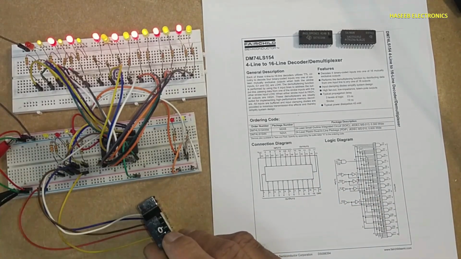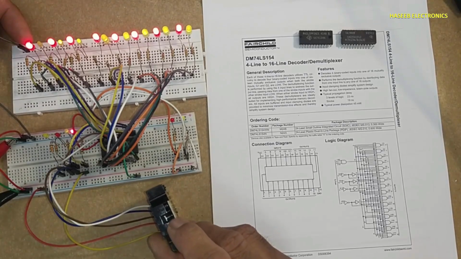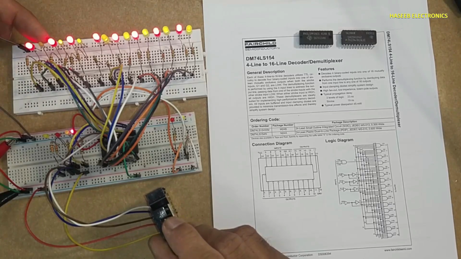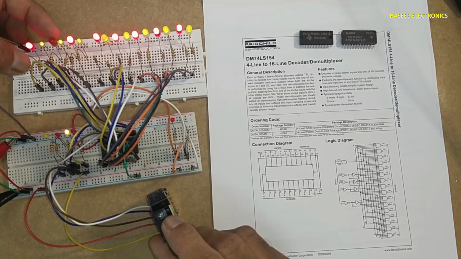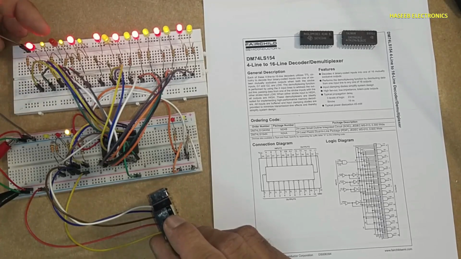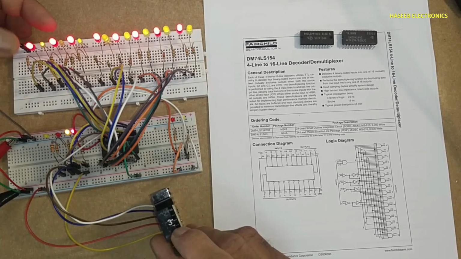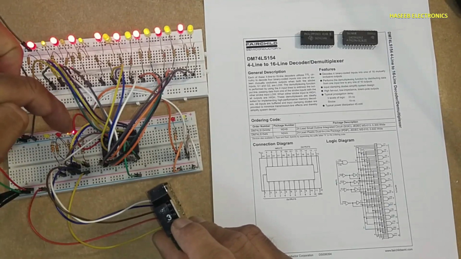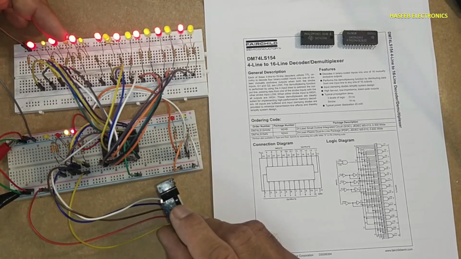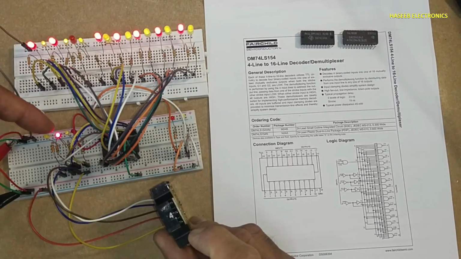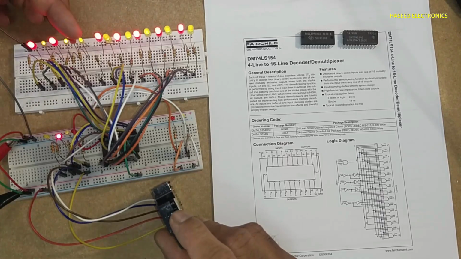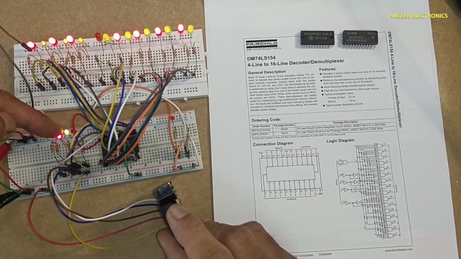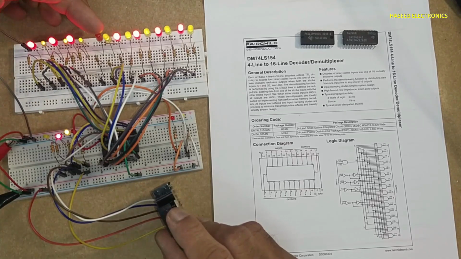This is 0, output number 0. 1, equivalent binary number 0001, first output is active low. 2, 0010, this output. 3, 0011, we selected 3 here, output number 3 here. 4, 0100, this output is on. 5, 6, 0110, this output is on.